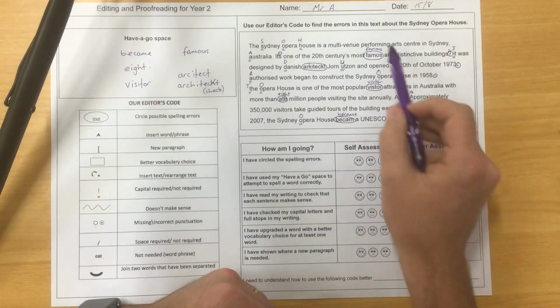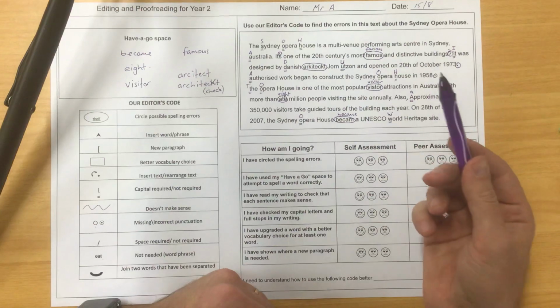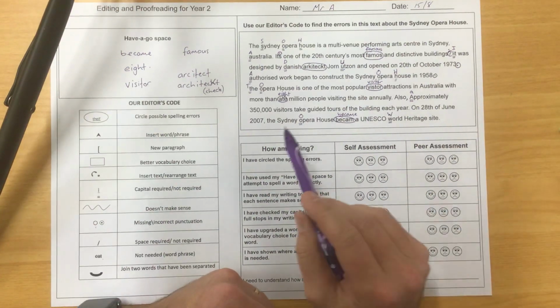Now, I'm thinking here that I've done a pretty good job, but obviously all good writers go back and reread their work all the time.